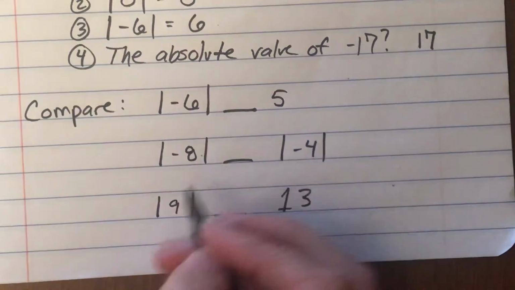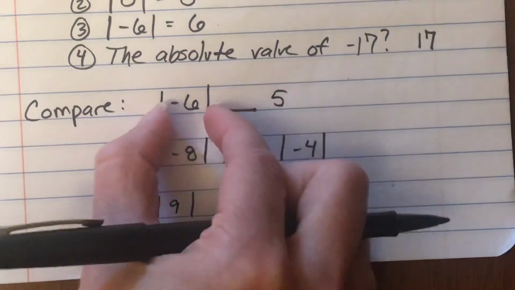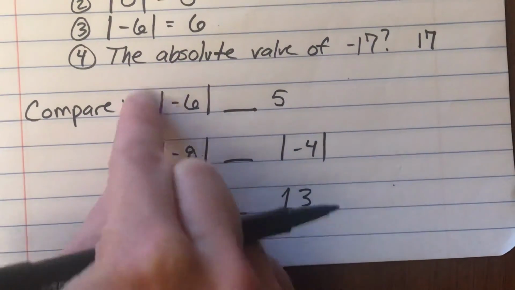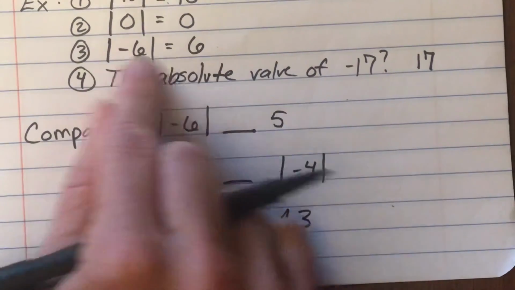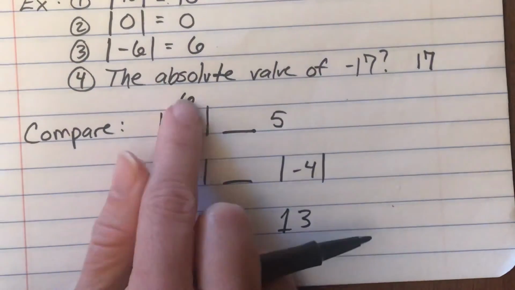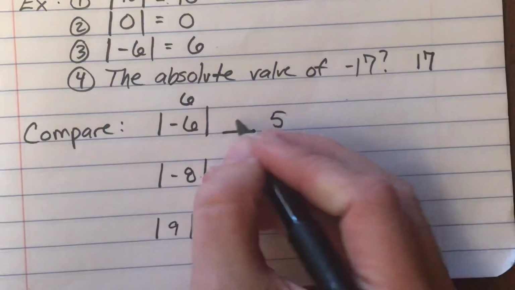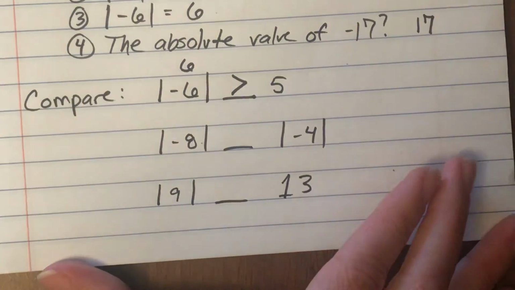Anytime you see these absolute value bars, there's a little bit of work you have to do first, right? Because this is not representing the number 6 or -6. This is representing the absolute value of -6. And we have to ask ourselves, what is the absolute value of -6? Well, we answered it up here. It's just the positive value. So what we're actually comparing is 6 compared to 5. Which one is bigger, 6 or 5? Well, 6 is bigger. And so we're going to make the arrow eat that direction.